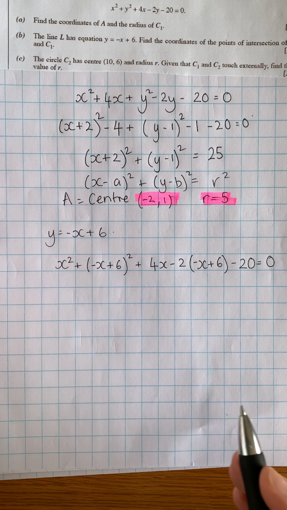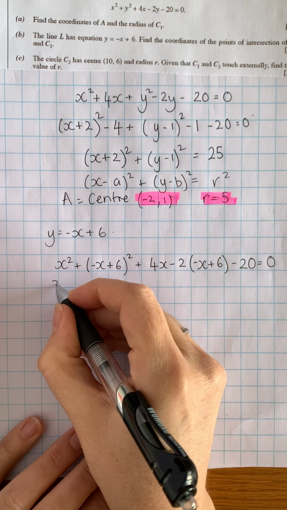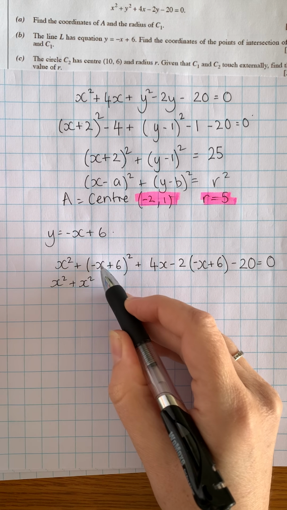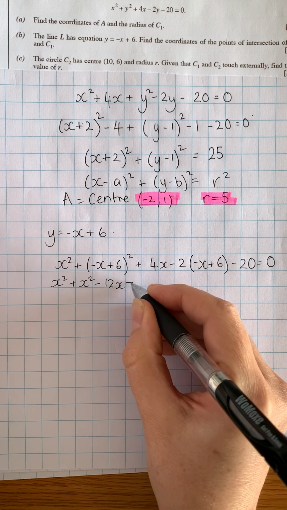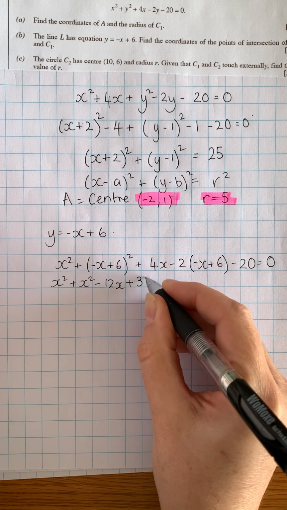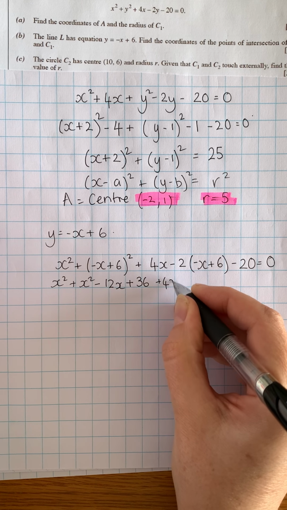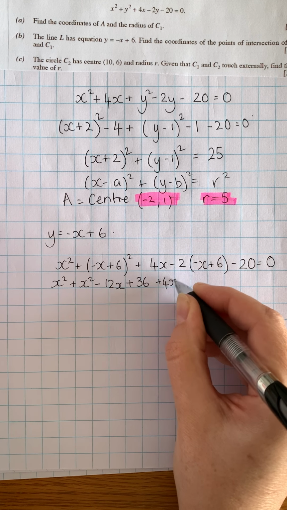Okay, and then let's expand the brackets. So minus x all squared is plus x squared, plus twice the first thing times the second thing, minus 12x, plus the last thing squared, plus 4x, plus 2x, minus 12, minus 20 equals 0.